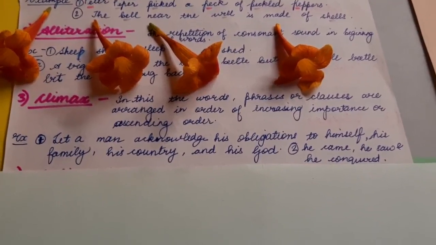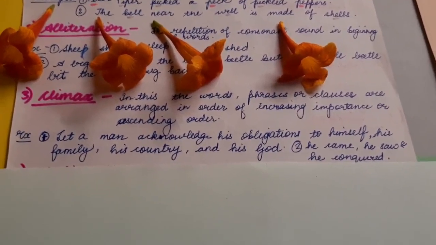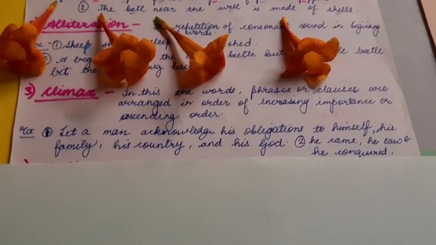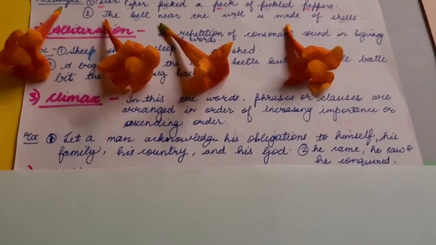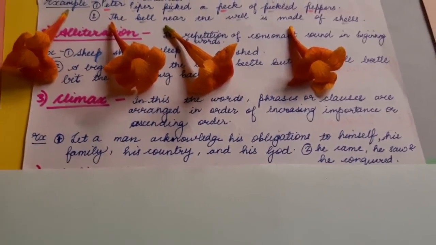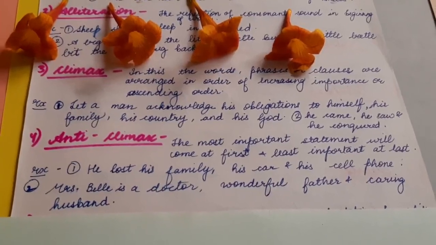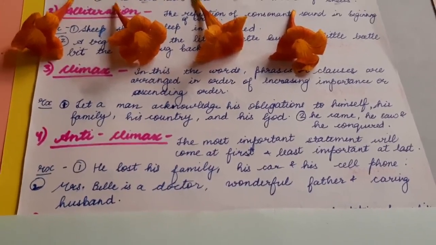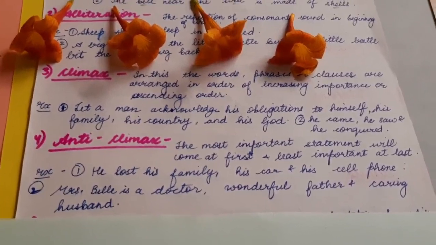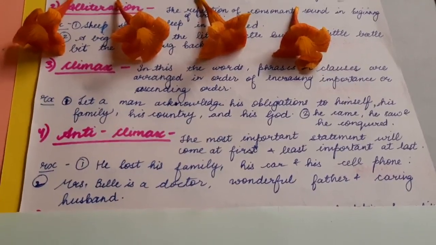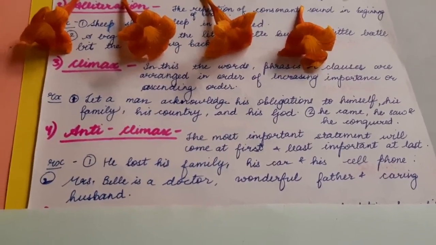Example number 2, he came, he saw, he conquered. So the most important thing is that he conquered, because that requires strength, will, courage. The fourth one is just the opposite of the third one. It is anti-climax. The most important statement will come first and the least important at last.